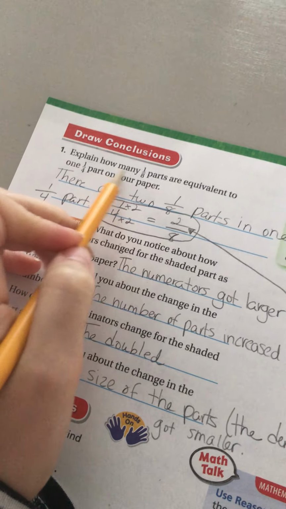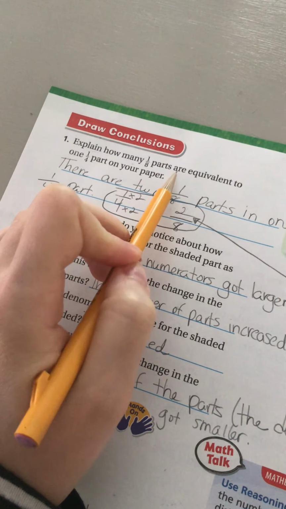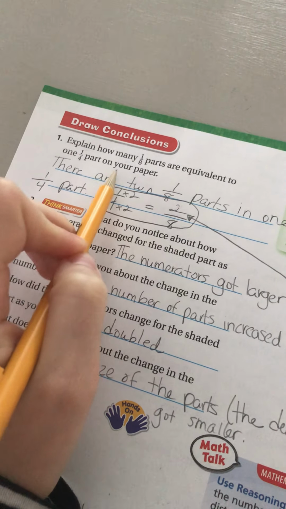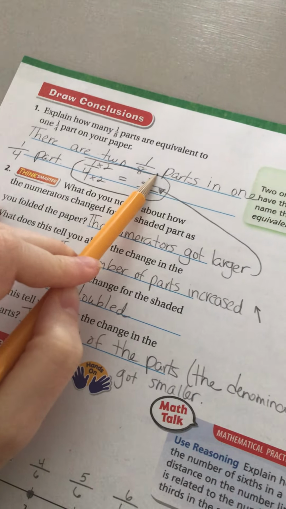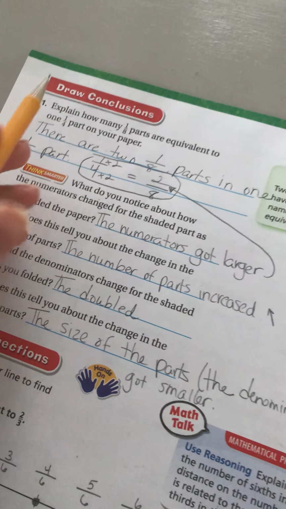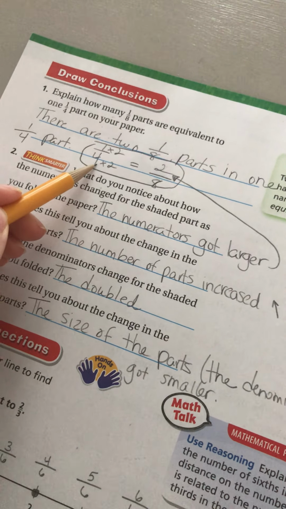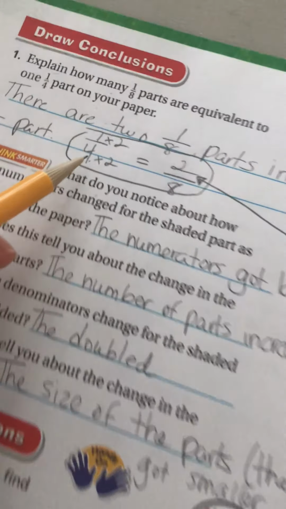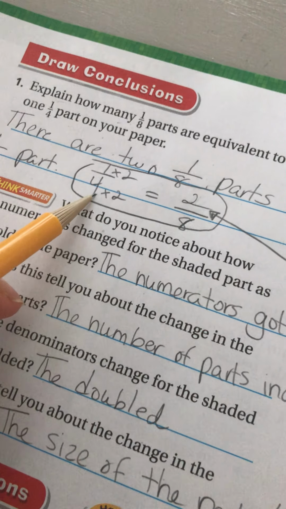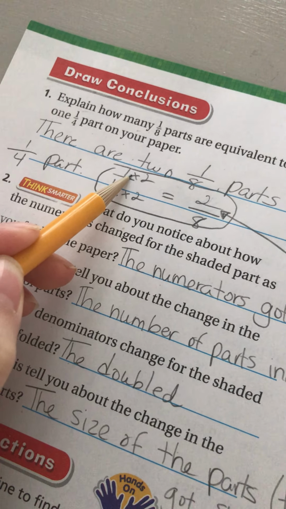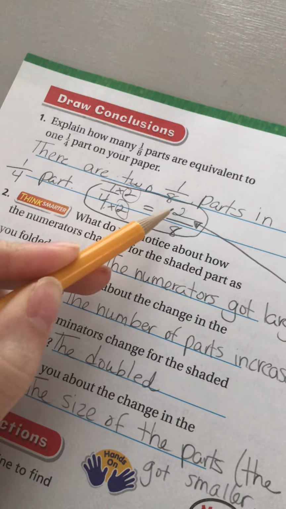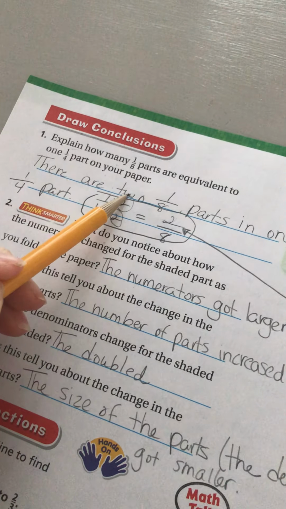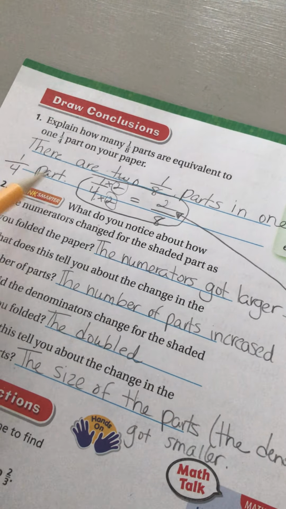It says, explain how many 1/8 parts are equivalent to 1/4 part on your paper. Pretty wordy. However, there are 2 1/8 parts in 1/4 part. So here you have the fraction 1/4, and I remember telling you that if you multiply the bottom and the top by the same number, you can get an equivalent fraction. So I did 2. And I got 2/8. So there are 2 1/8 parts in 1/4 part.